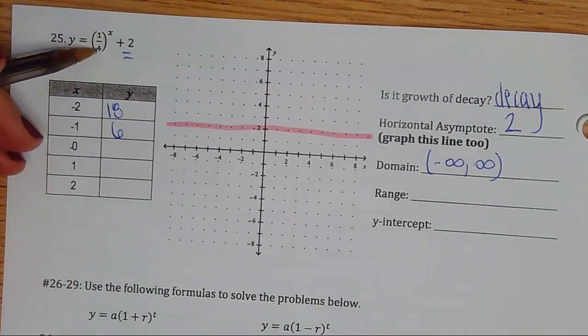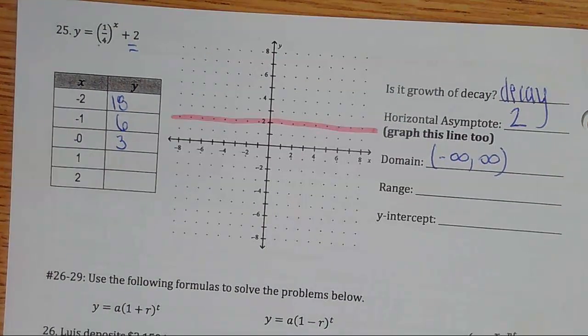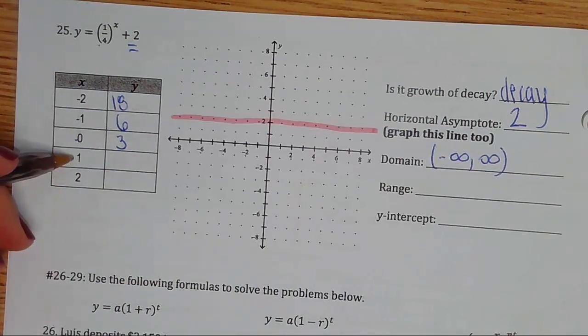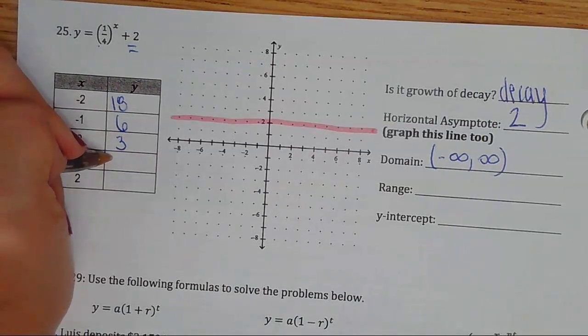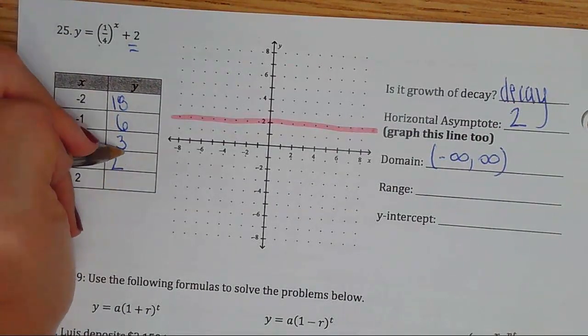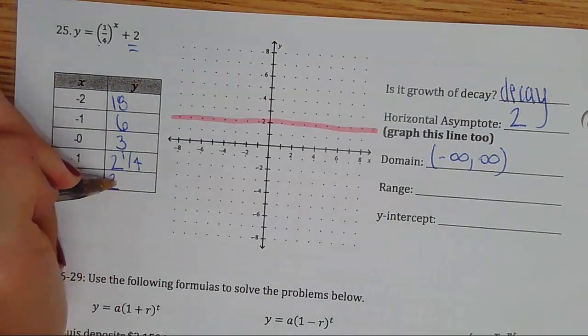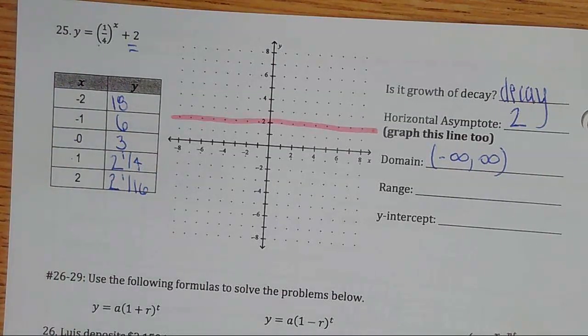Anything to the 0 power is 1. 1 plus 2 is 3. And you guys can plug these into your calculators, or I can show you. This is where things get a little tricky. When I plug in 1, I get 2 to the 1/4. When I plug in 2, I get 2 to the 1/16.